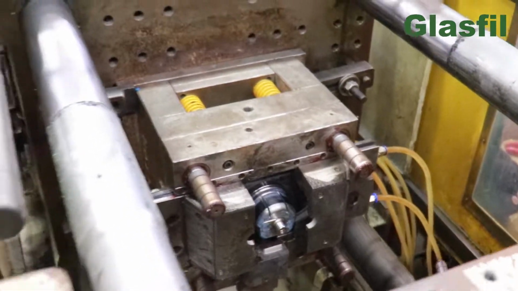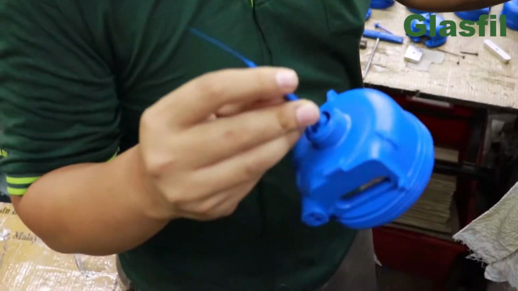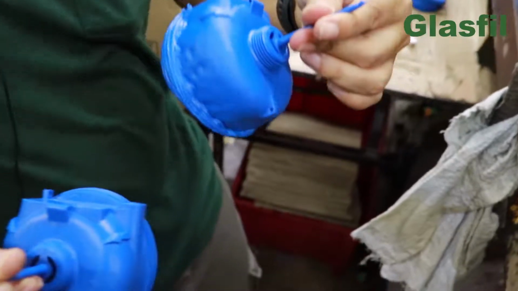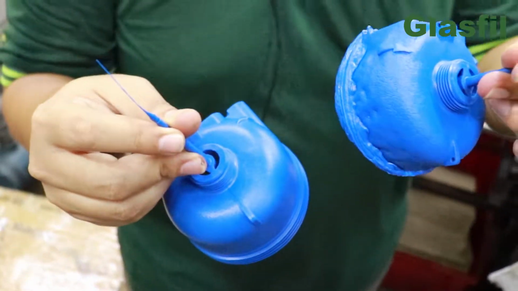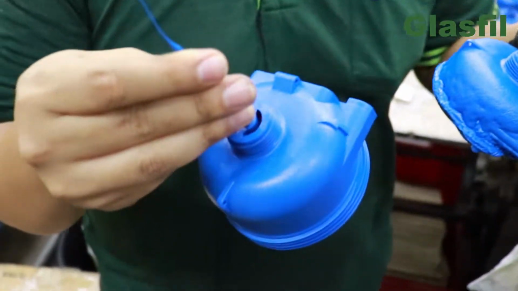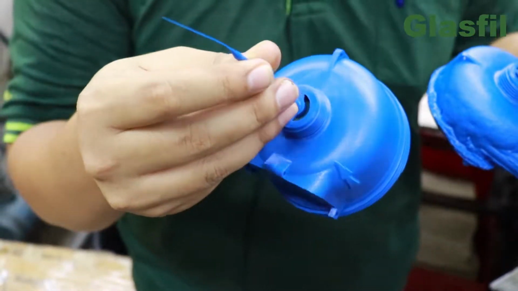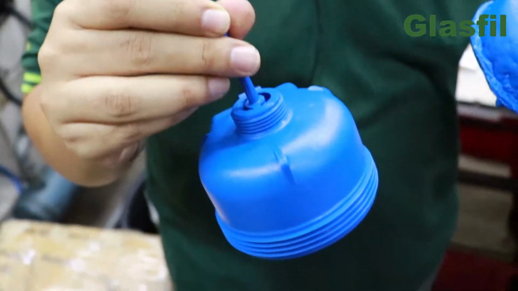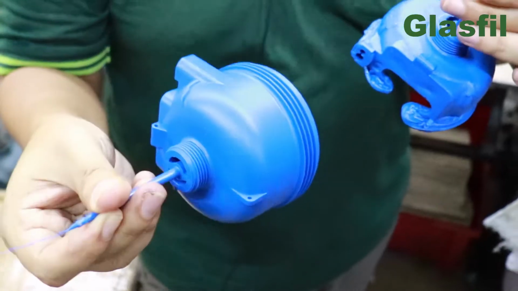Okay. So now we can see the difference between the two. This is before with the reject short, and after we do the parameter adjustment, we will get the good part. Okay.